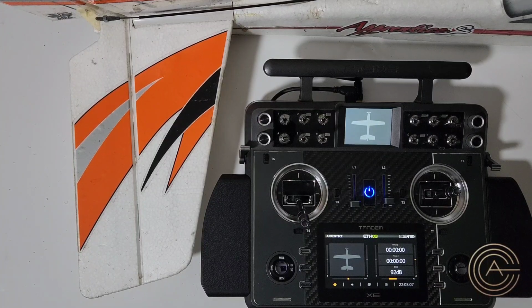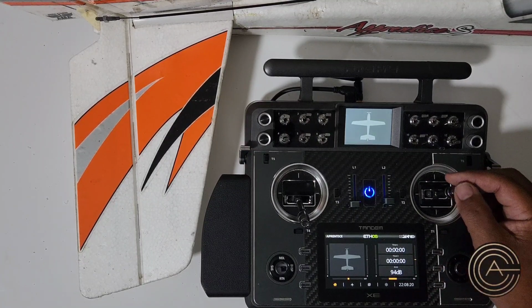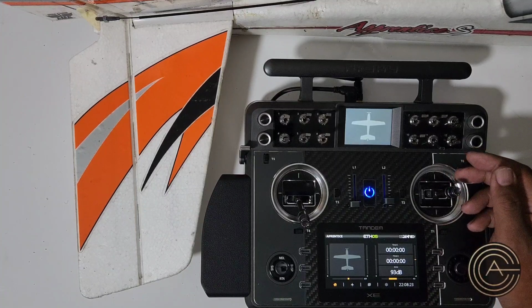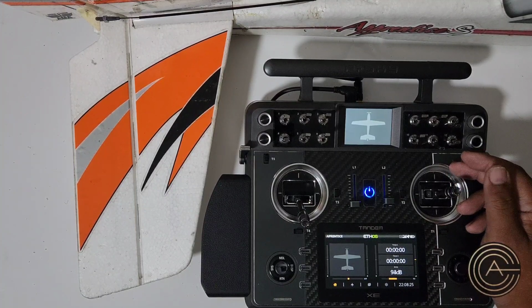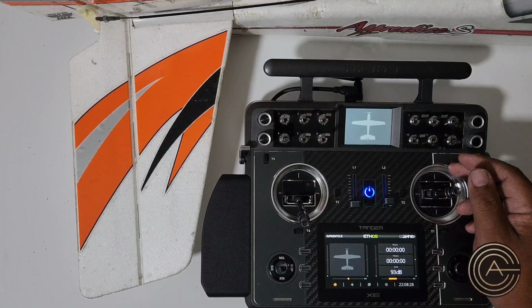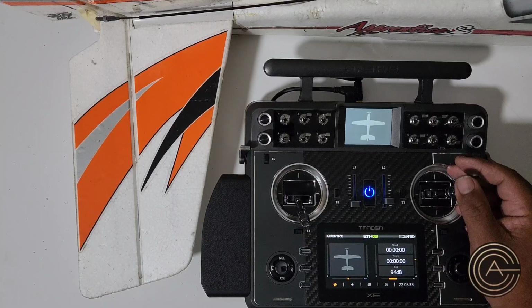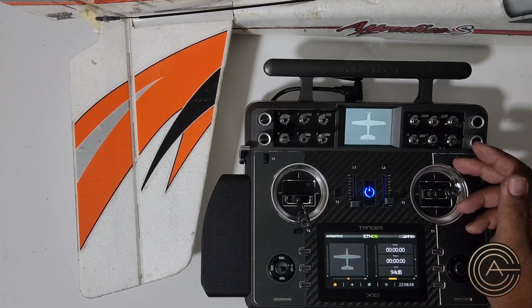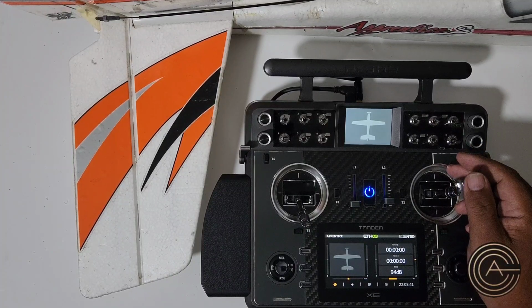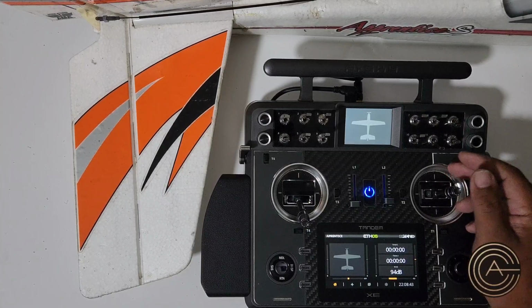Now, this method obviously will work on anything that is an ethos radio, so the XE, which is what this is, the X18, the X20, or anything else that runs the ethos operating system. So, by the way, even if you're not interested in doing this particular thing, this does go through a couple of things that people don't really know or don't really understand about this radio, or a couple of different programming methods. So even if you're not interested in this, it might be worth a watch if you want to understand your radio better. So here we go.